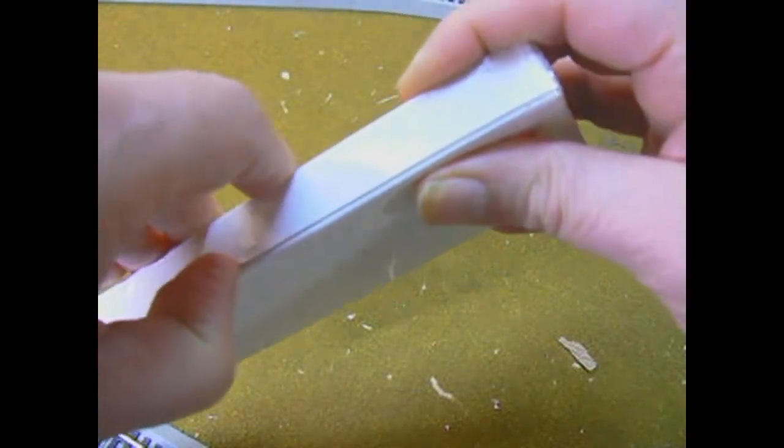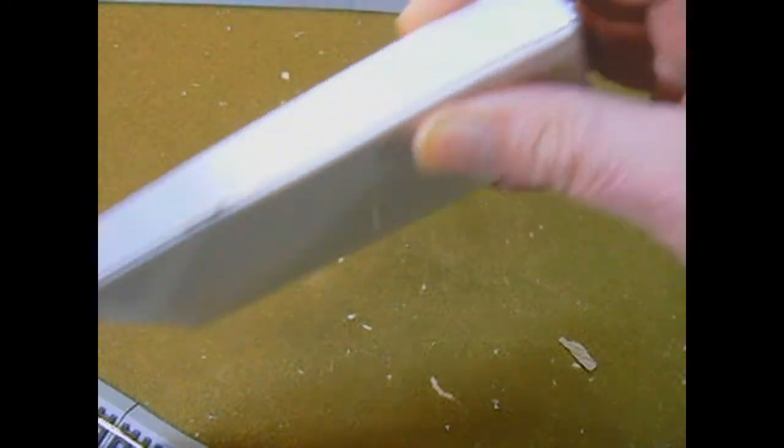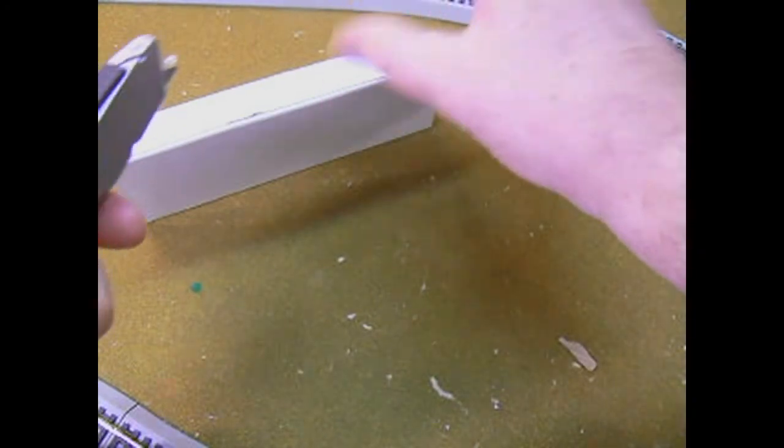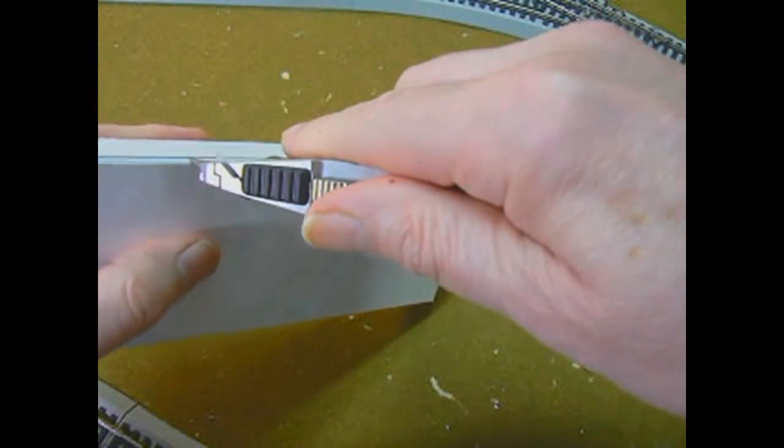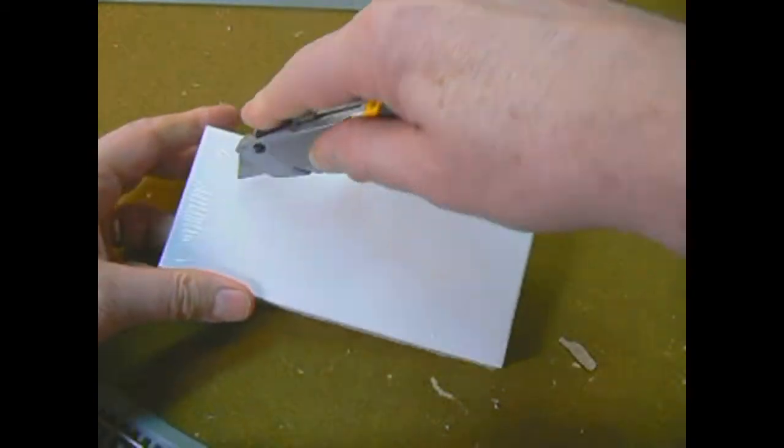And let me get my knife. Be a lot easier to do this way, you know.